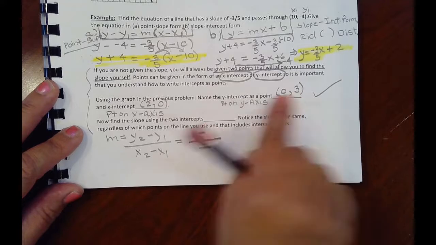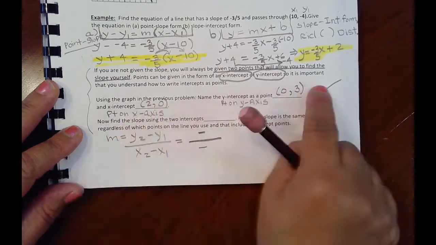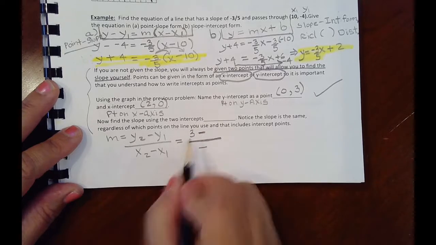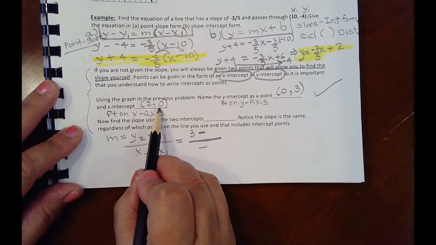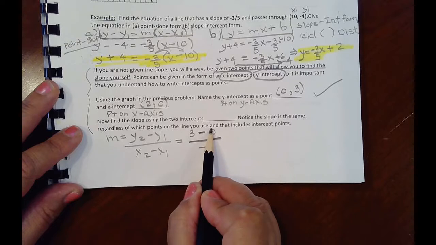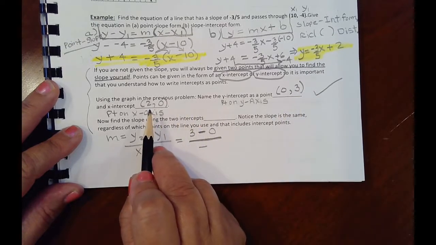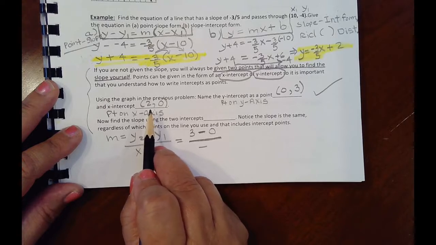I'm going to go from this point to this point. That's my chosen direction. So I'm going to be using this as my front y value and this as my back y value. Since I moved from this point to this point, continue doing so when you do the x's.